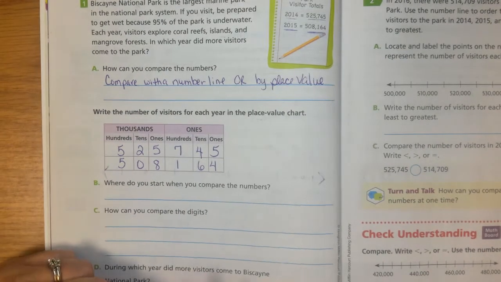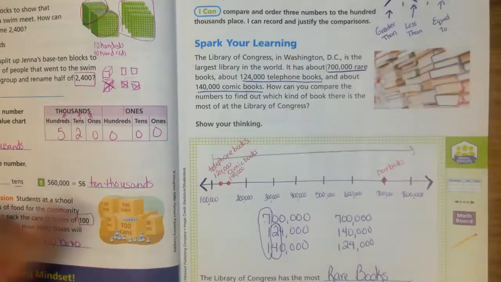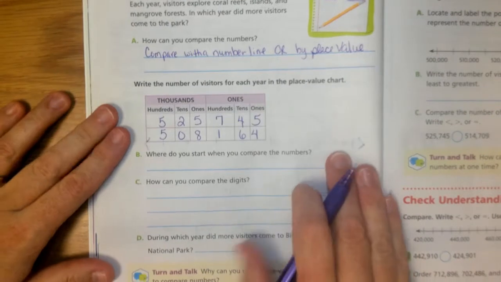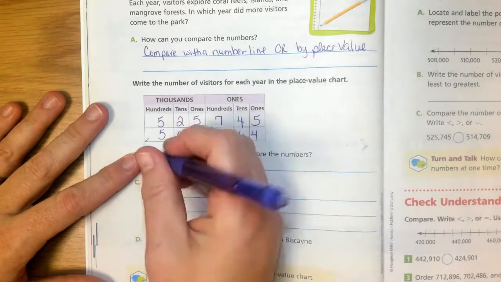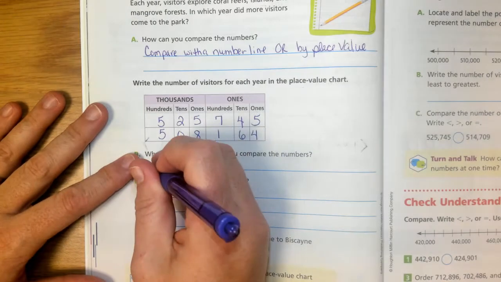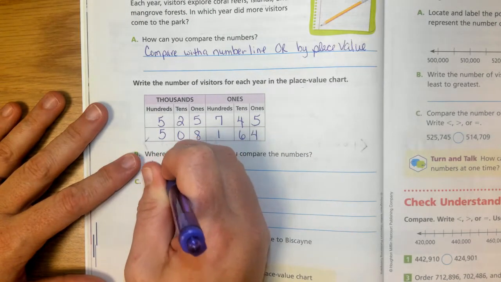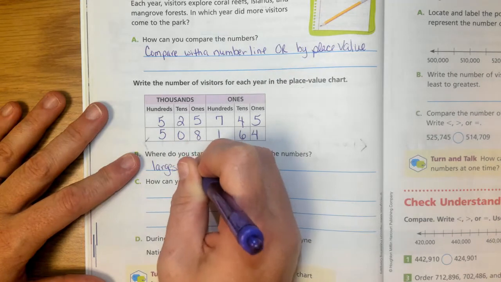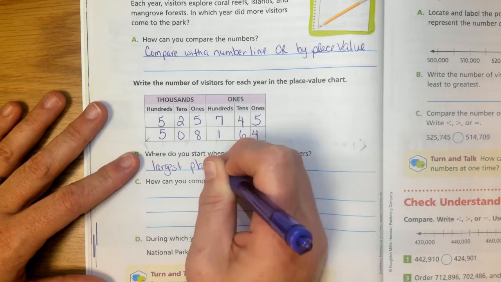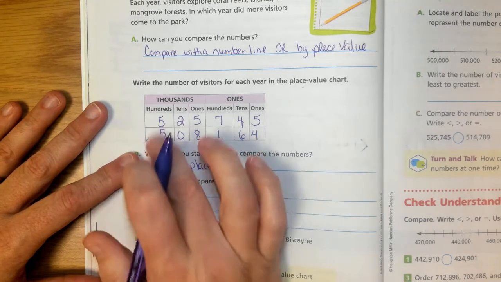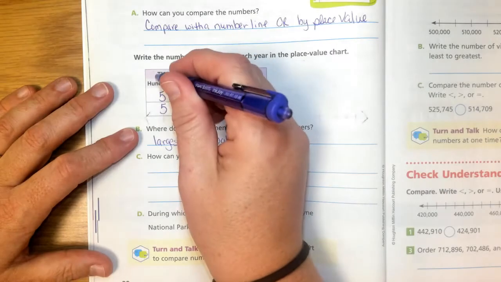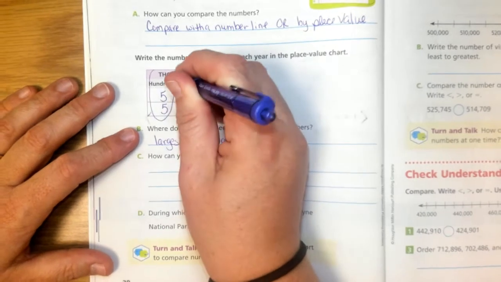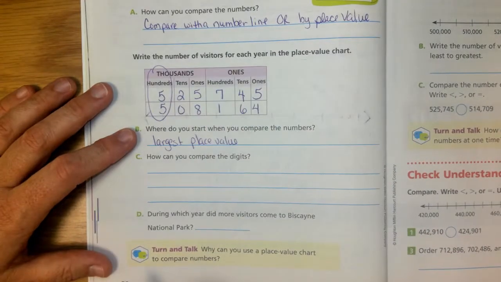So, remember when we were back here, where do we start when we compare our numbers? We start in the biggest place value. So for this number, we're going to start in the 100,000s place. So where do we start? In the largest place value, or the leftmost digit, right? So how can we compare these digits? We're going to first look at the 100,000s place, and we see that they're the same.